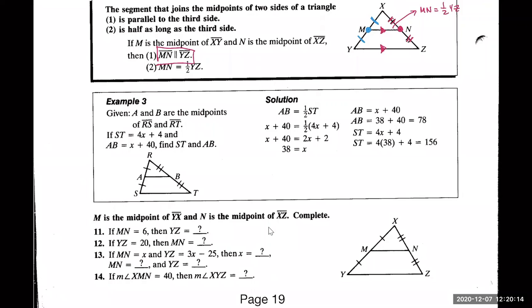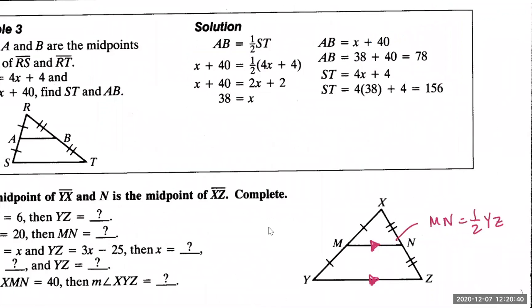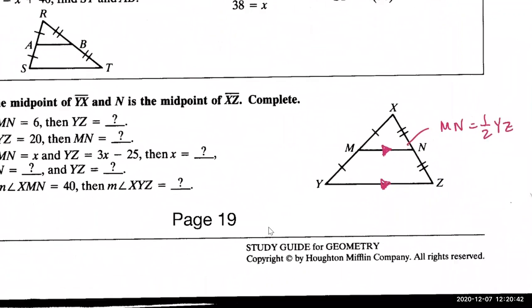You have M is the midpoint of XY, and N is the midpoint of XZ. What is your conclusion? So in red, if I know that those are the midpoints, then I know that these lines are parallel. And then the other relationship is that MN, which is the shorter one, is equal to half of YZ. The midsegment is half of the base.